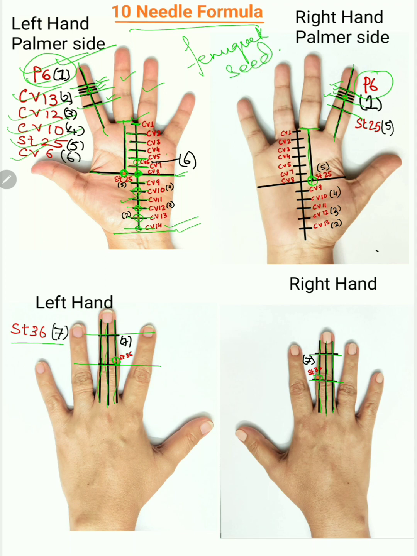This also can help in curing irregular periods, PCOD, PCS, IBS, diabetes, indigestion, warts of any kind, fertility, acidity, all stomach issues, pain during menses. This is a wonderful formula. Start using these points. Just apply fenugreek seed and see the result.